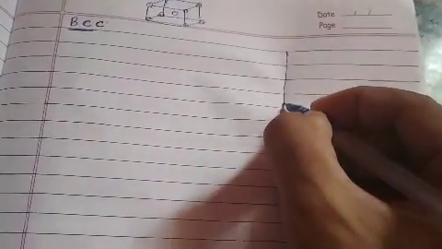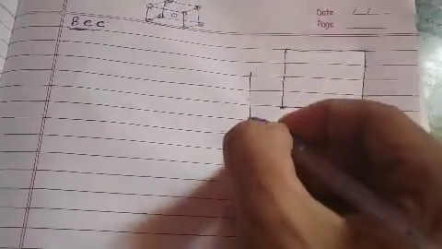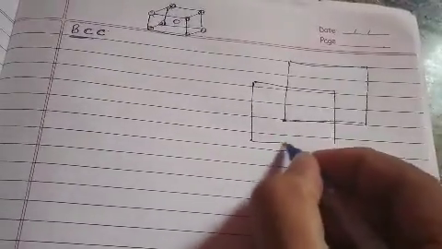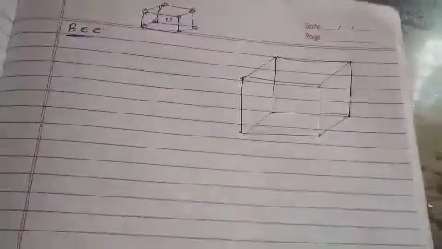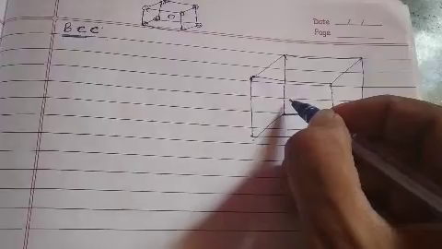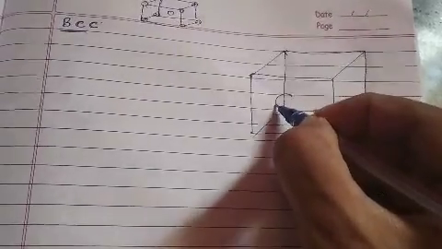First, the foremost thing, you just draw your unit cell. Okay, we have drawn our unit cell. Now I'm taking one sphere at one corner.